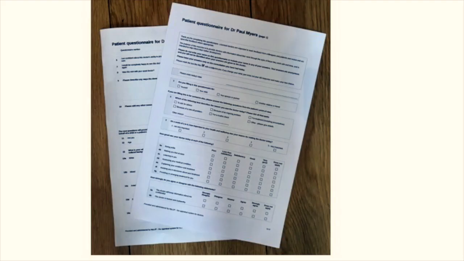Rather than asking patients to fill in an online form, this is done using a conventional questionnaire of the sort shown on the screen now, and these are provided by MyL2P for you to give to your patients to complete and then return to MyL2P.